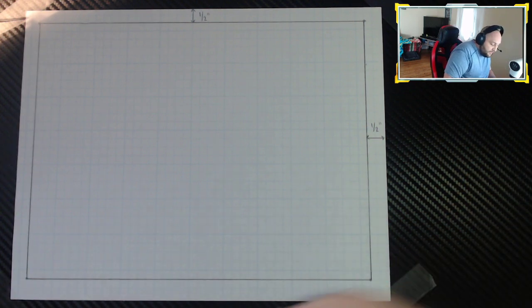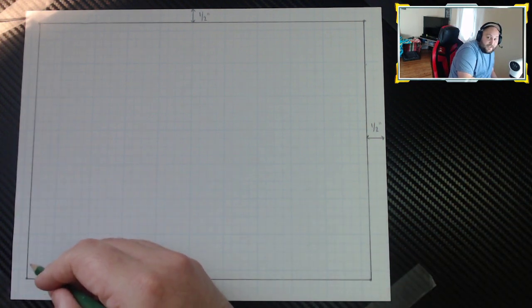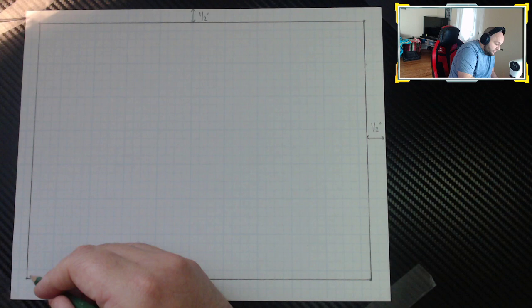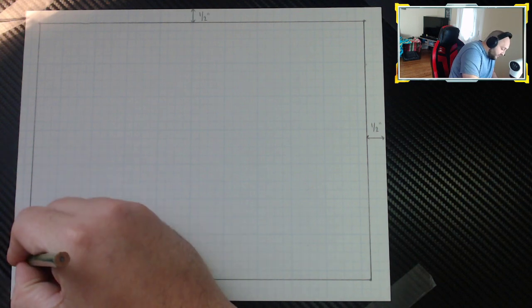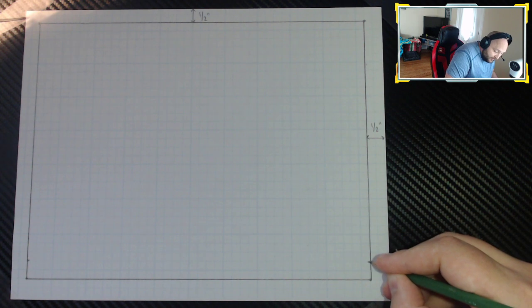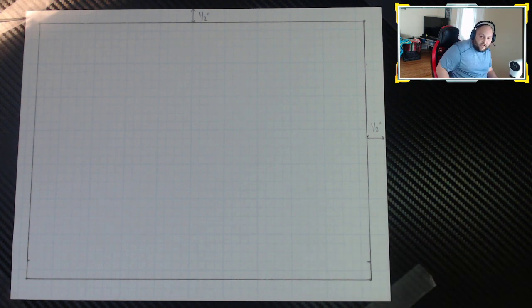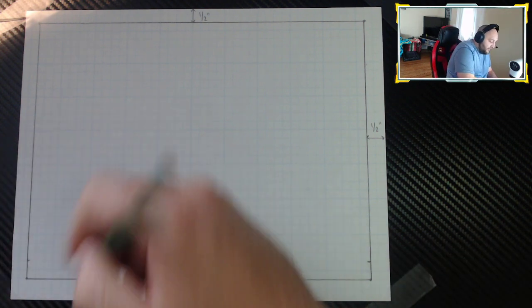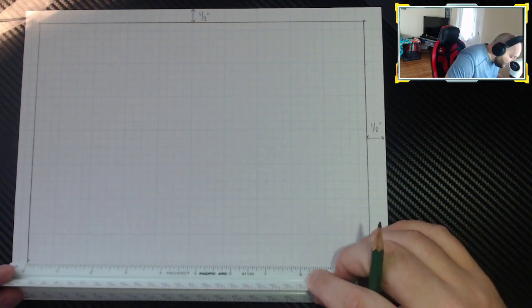Oh, and guys, I didn't mention this. We're going to go another 1/2 inch up. So you want to make sure you go 2 squares. I'm going to go ahead and mark that 2 square mark on both sides. We're going to go up 2 squares on either side. Now we want to go 2.5 in. So I'm going to measure that.